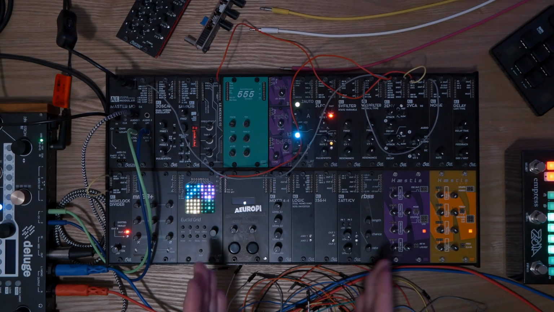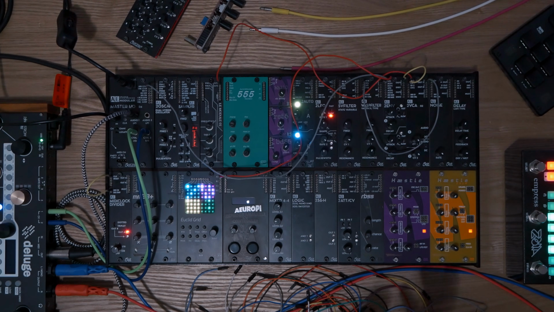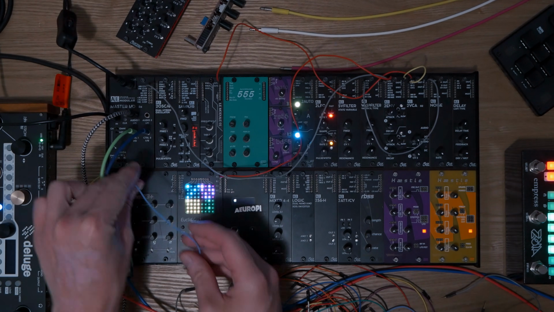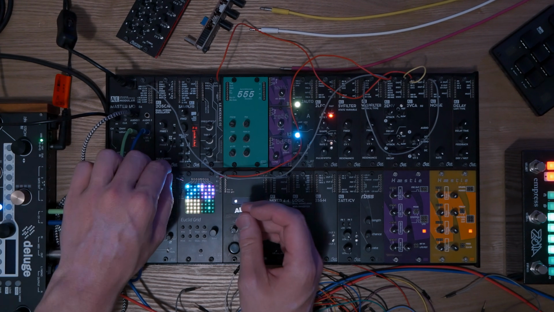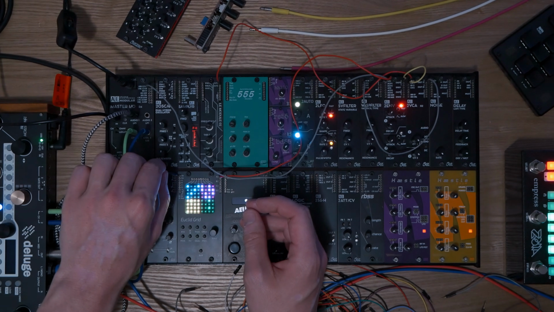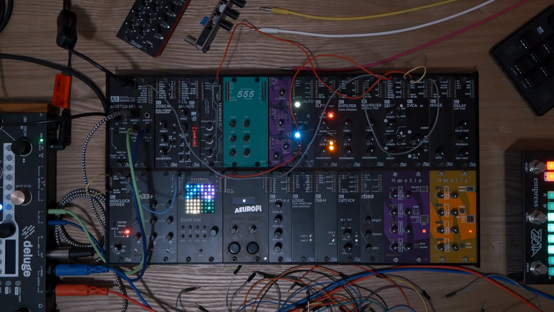Great. So at the moment, we're not using the MIDI clock divider for anything. What I want to do is take a cable and take the divided clock from the MIDI clock divider and hook it up to the clock input of the Euclid grid. So now when I press play on my Deluge, and I might just turn on the metronome so that we can hear the tempo of our Deluge going.